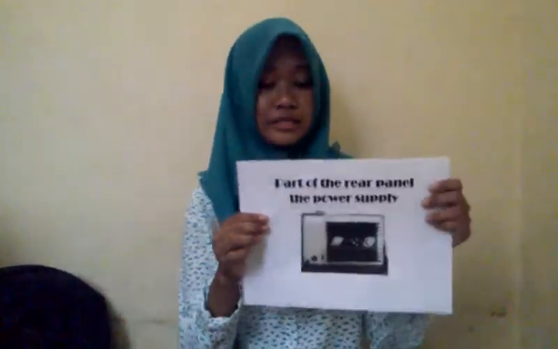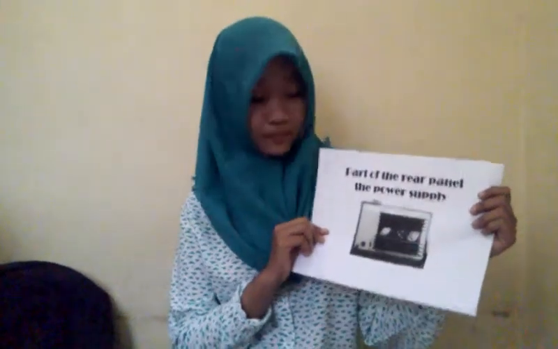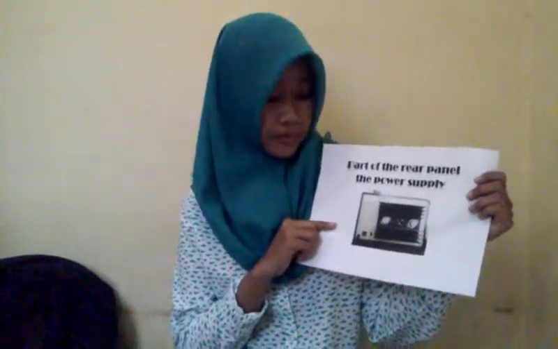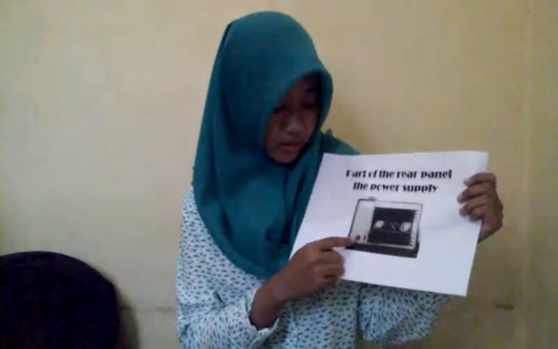And then it is a part of the rear panel of the power supply. Look at the picture. It is a power cable. Power cable is to input power supply from a power source, and then its fuse serves as a circuit breaker in case of surge. Okay, that is my presentation about power supply.